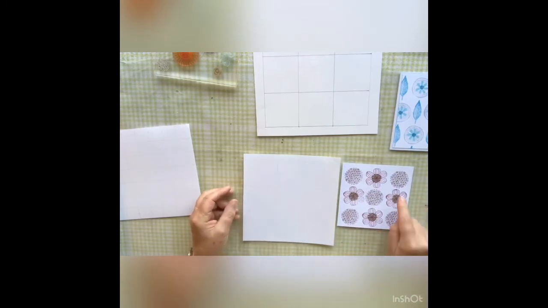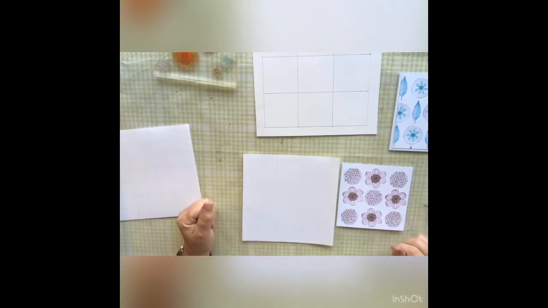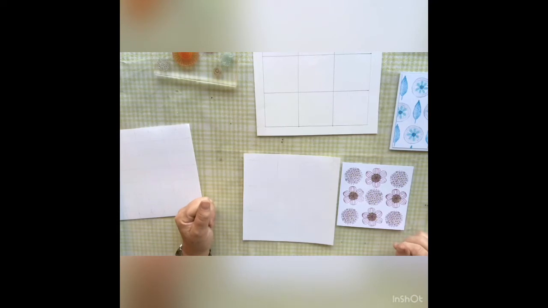Now, in actual fact, this was created by eye because it's very rare that I actually use a drawn grid. But when you're just starting out, if you're not quite confident about being able to do it by eye, then using a grid is a really, really good way to get yourself started.